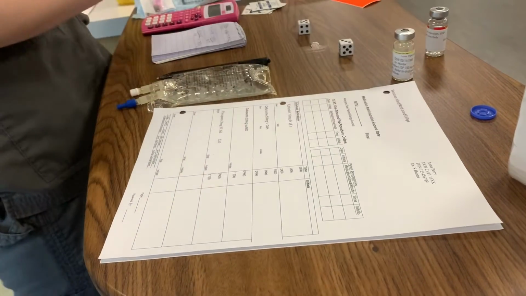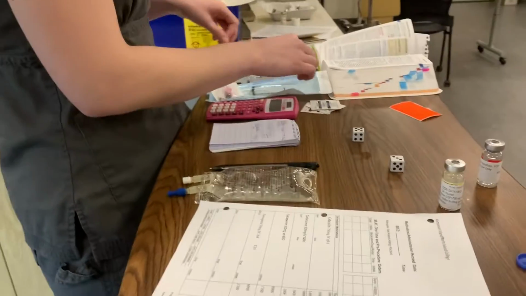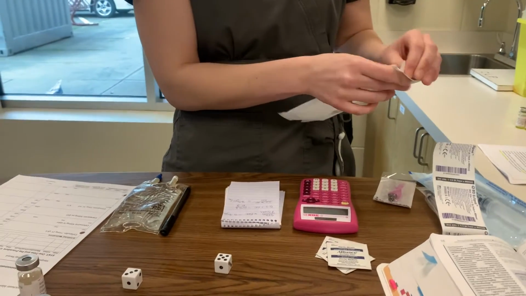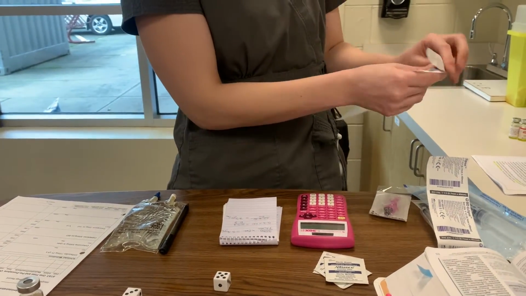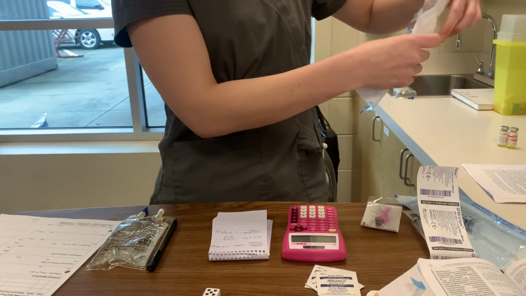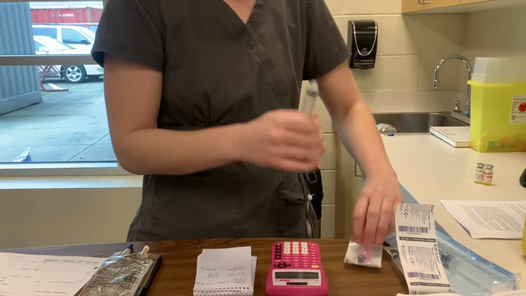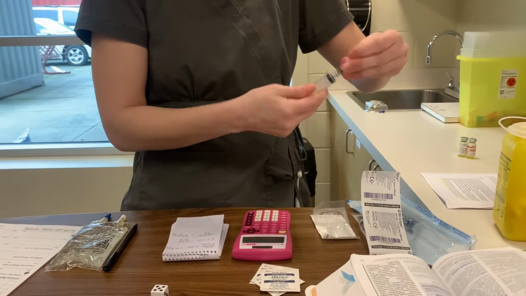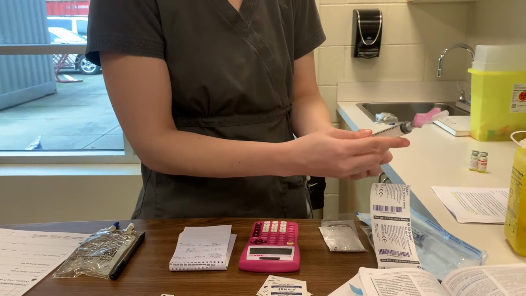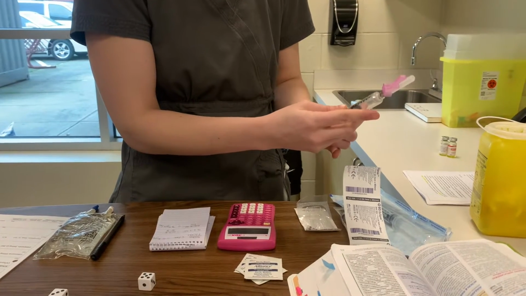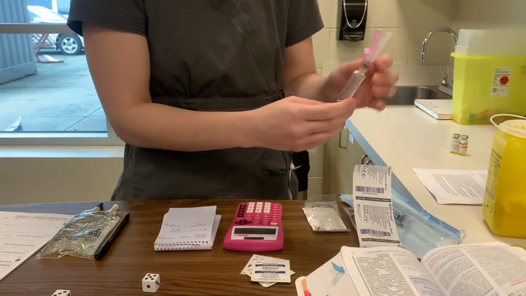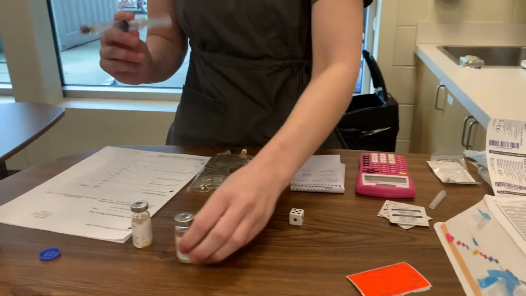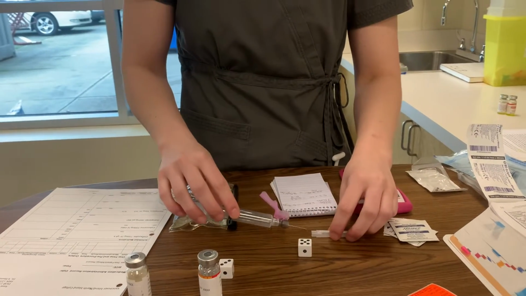So I'm going to use my 10 milliliter syringe here and put 8 milliliters of air into it. I'm going to draw back 8 milliliters, perfect. Sorry, I'm just going to recap this real quick.